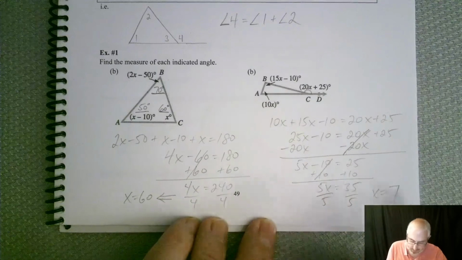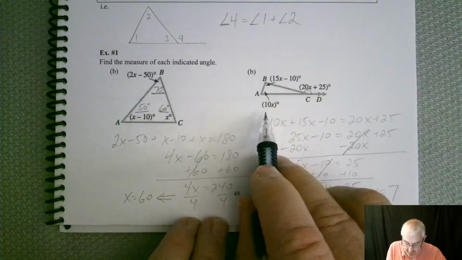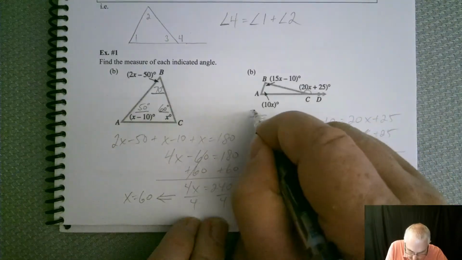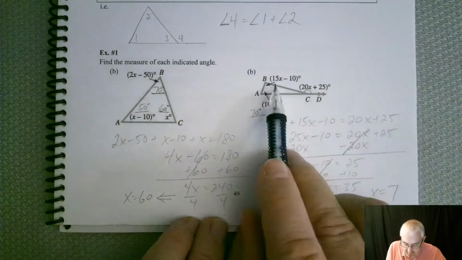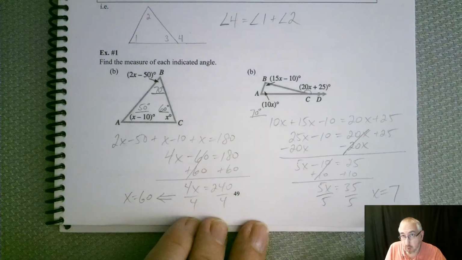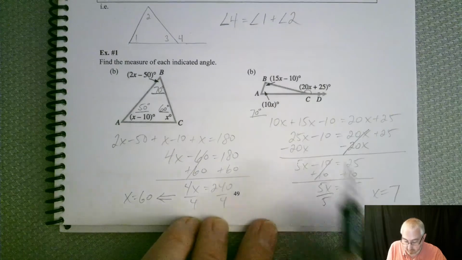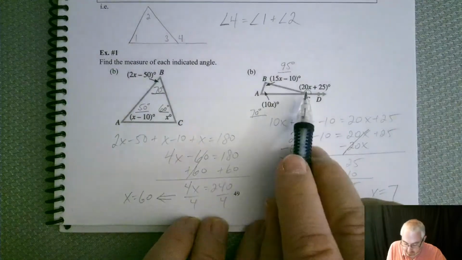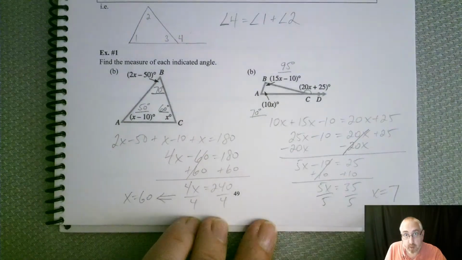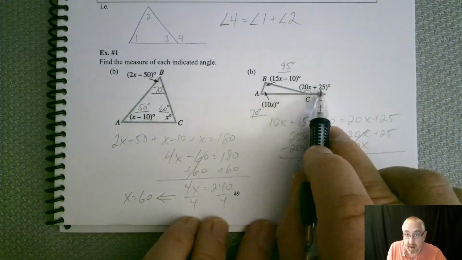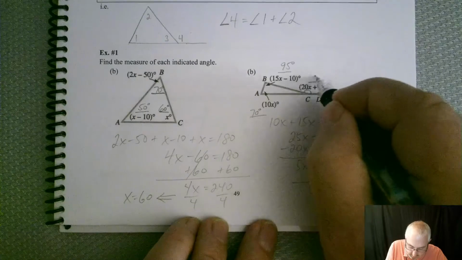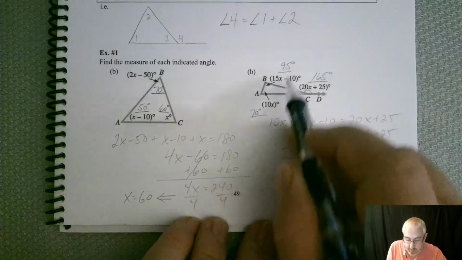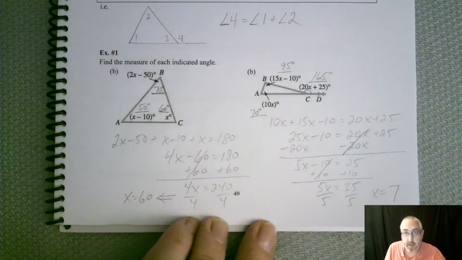No, I'm not done yet. We've got to put those back in, right? So 70 is going to be this one because 10 times 7 is 70. So I'll just put a little line here. Let's see. 15 times 7 is 105. 105 minus 10 is 95. And then 20 times 7 is 140. 140 plus 25 is 165. So does this one check out? Remember, these two added together better equal that one. And it looks like it works. So we're good.